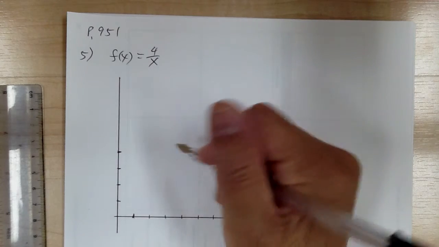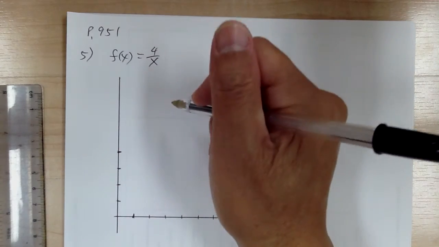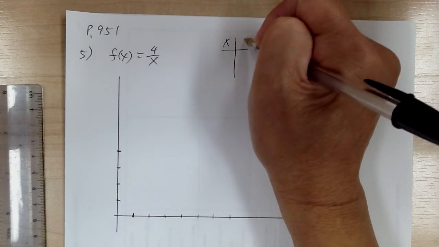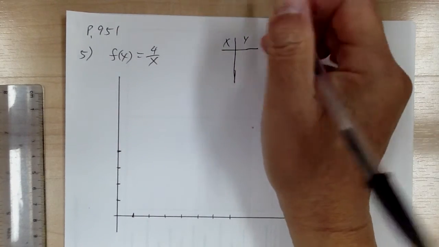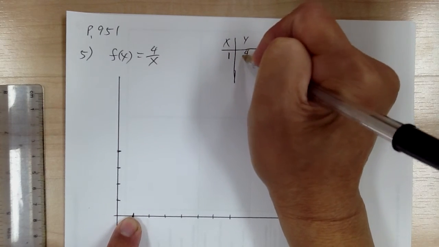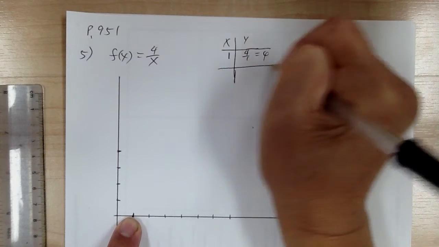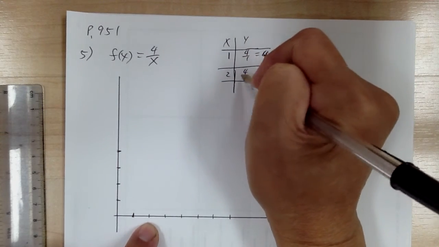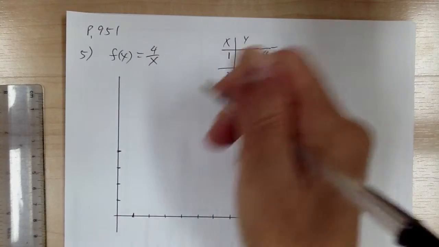So I can already show you. I'm going to sketch out the graph first. Okay, so x and y. And you start with 1, right? So 1, and this would be 4 over 1, so equal to 4. And 2 would be 4 over 2, would give you 2.